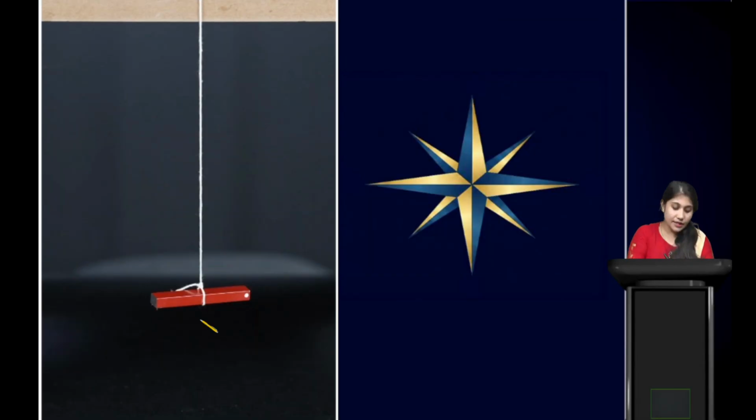Let's see. Now this one is a bar magnet and this one is a magnetic compass. Okay. So in the bar magnet, we know that in this direction the magnet rests. Now what is this direction? East, west, north, south? How will we find out? So here we will see.